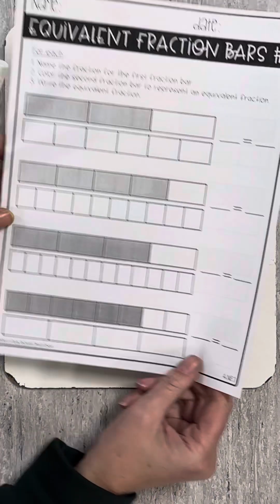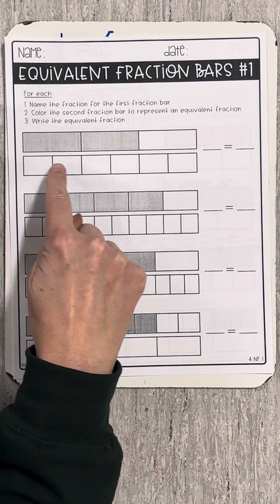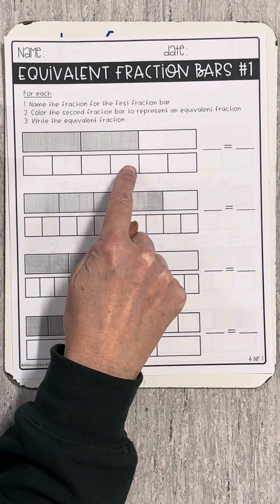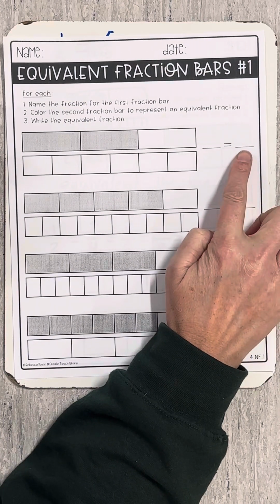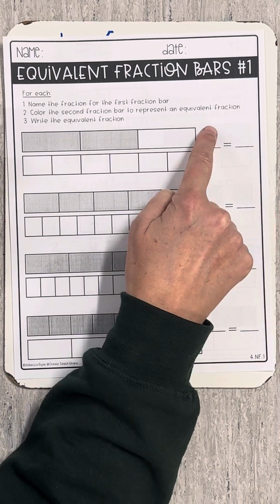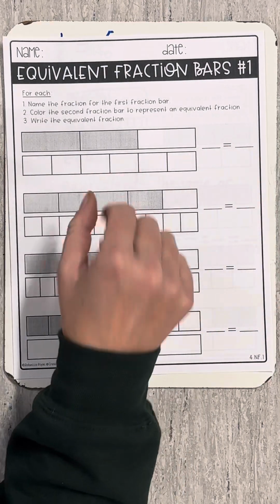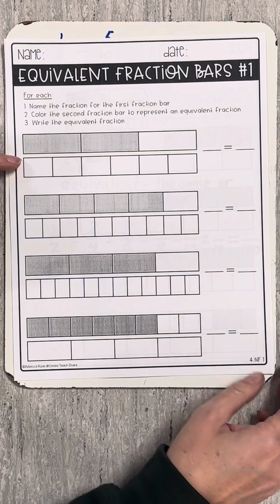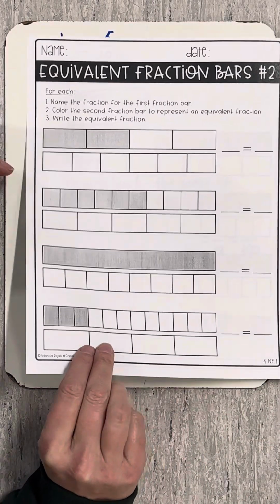For the first one, we're going with the chocolate bar method. So your mission is going to be to shade in the next chocolate bar and then to fill in the 2 fractions. So the line they've given you is meant to be the line in between the numerator and the denominator. So you're going to fill in the two fractions that are equivalent or equal. And yes, there are two sides to this one.